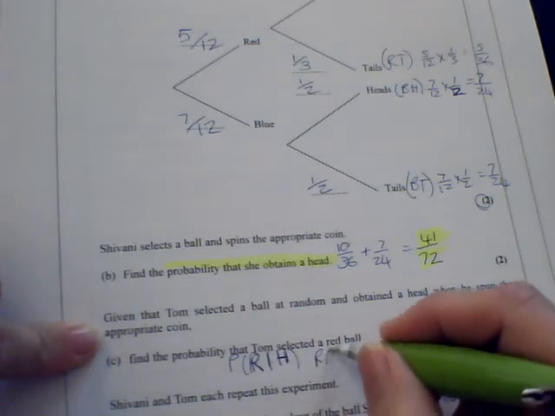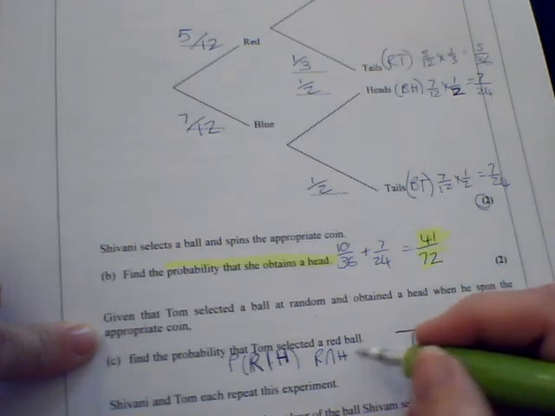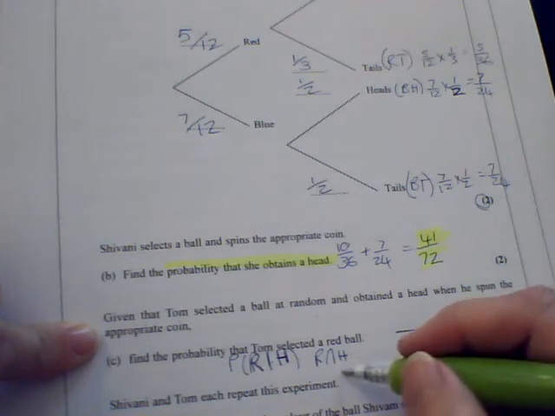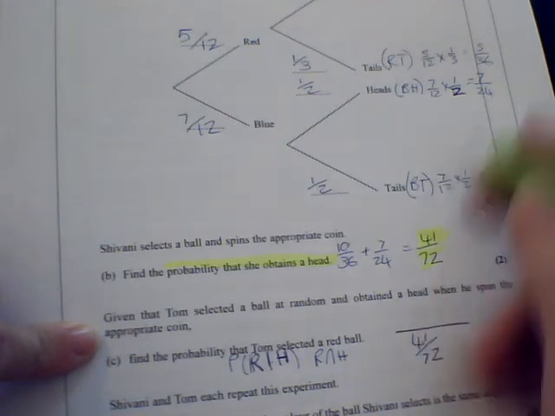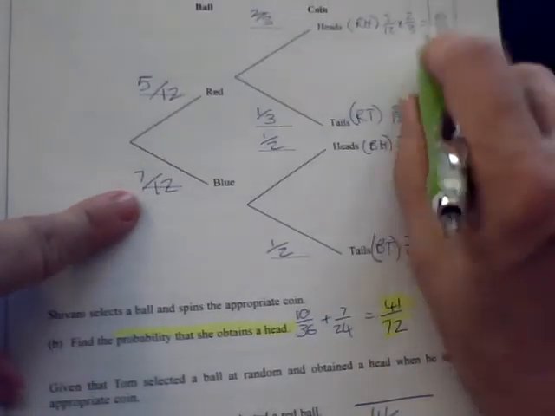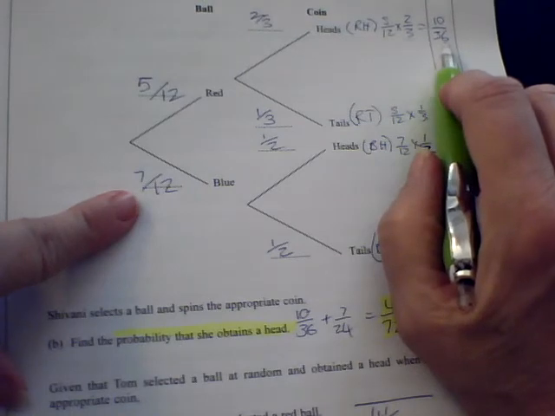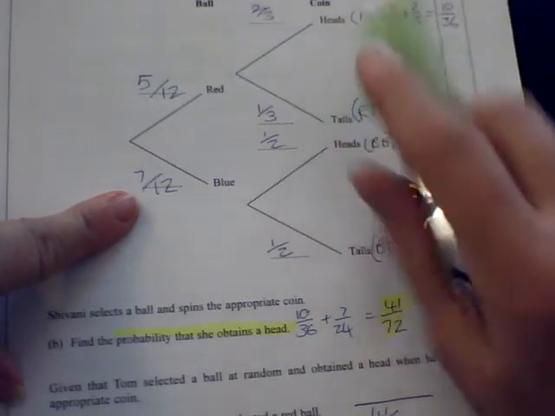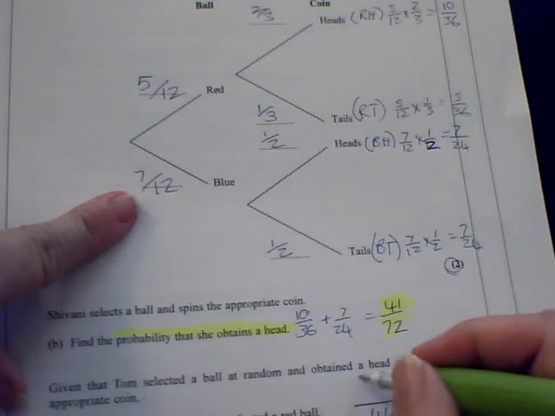Now the top bit, this converts to probability of red intersecting with a head. And red intersection head, red head, was where we worked it out up here, is 10 over 36. So that's the fraction that's going to go on the top.